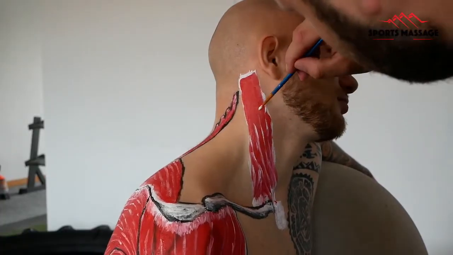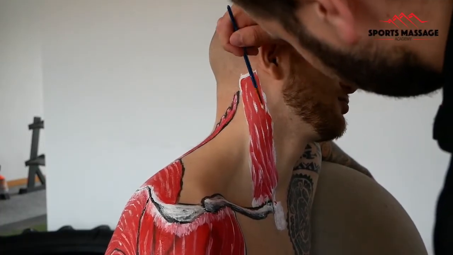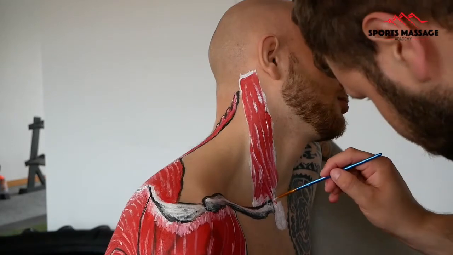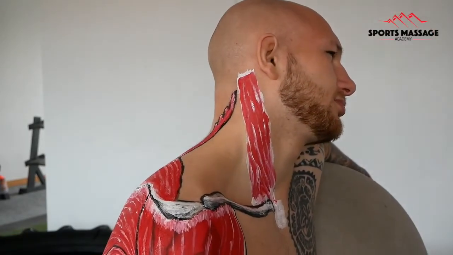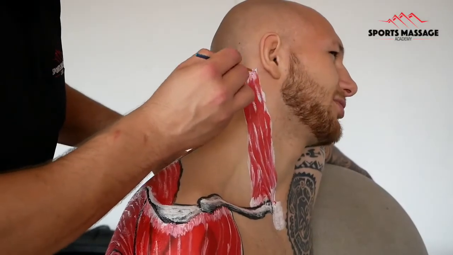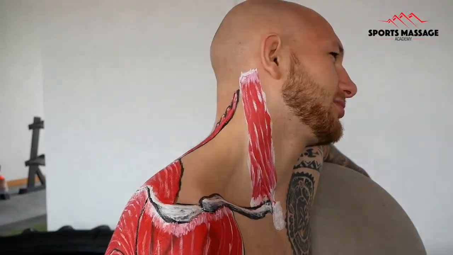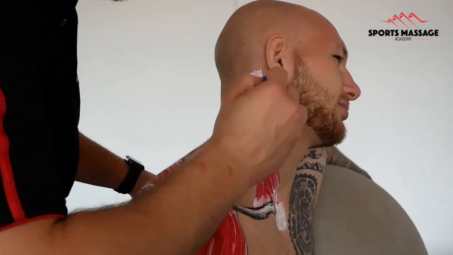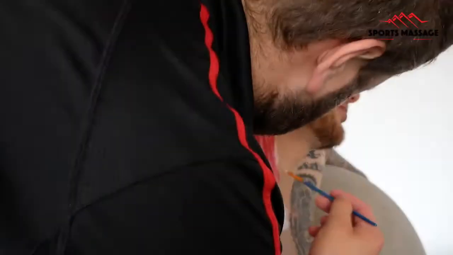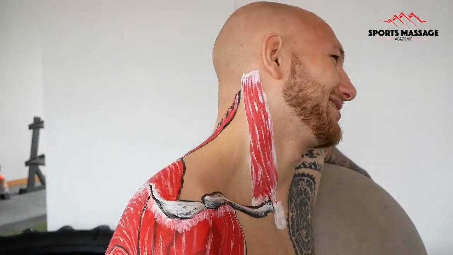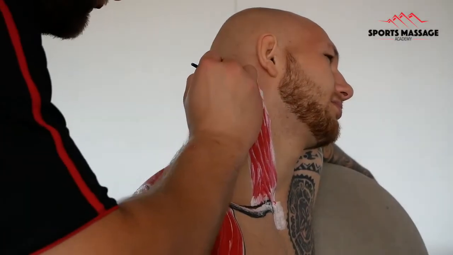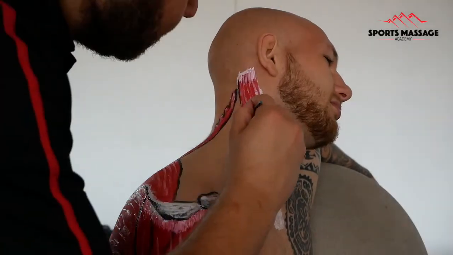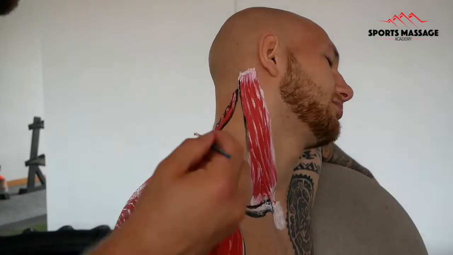Because it runs from the back of the skull to the front of the sternum and the clavicle, as it contracts, or as it shortens, should I say, it can create lower cervical spine flexion with upper cervical spine hyperextension. So what it's basically doing is taking that cervical spine, that neck, and turning it into more of an S shape as the muscle pulls in a diagonal fashion.